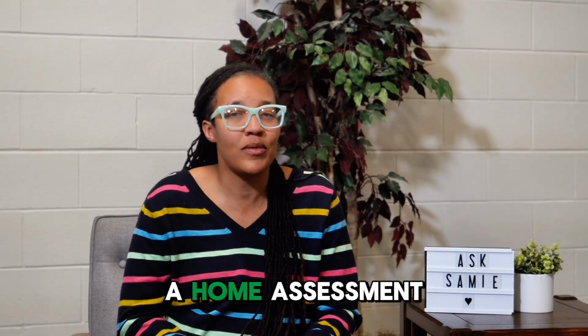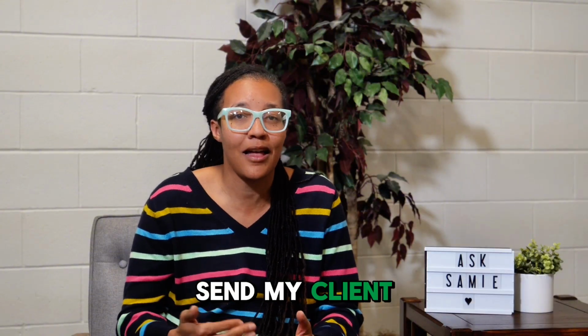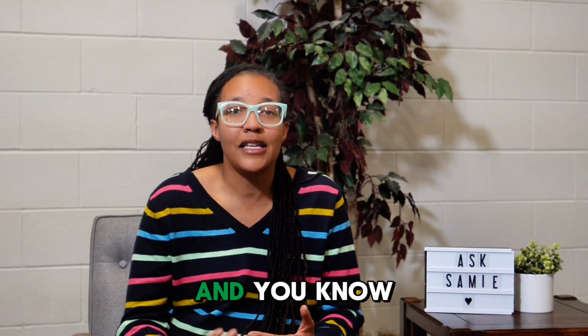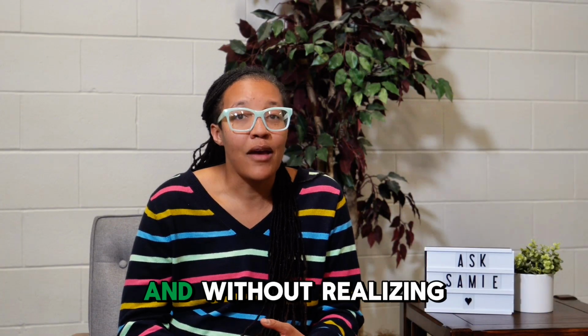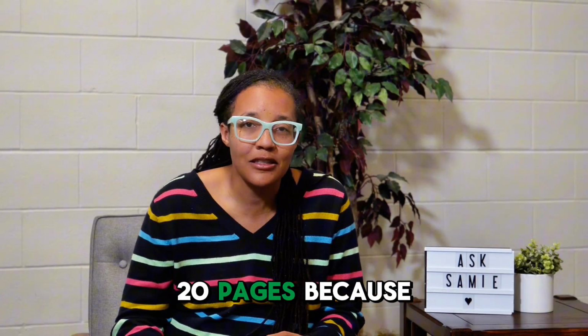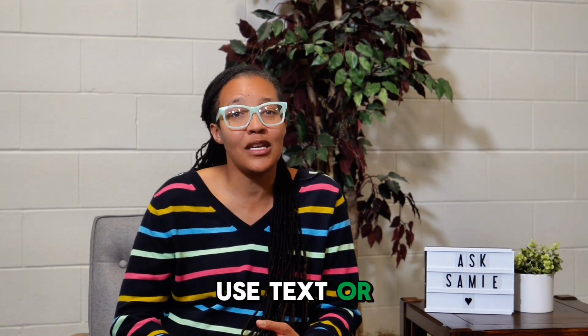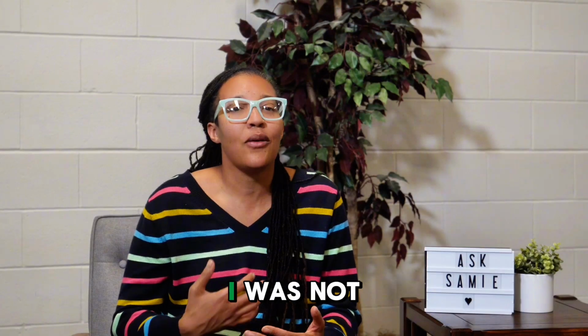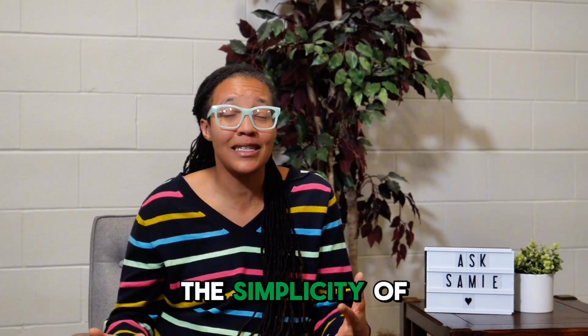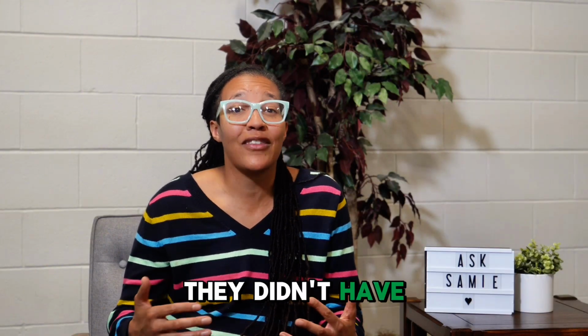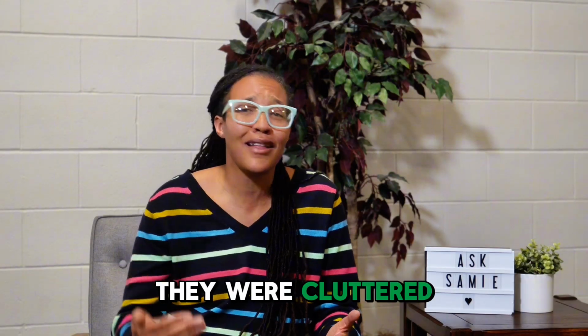I remember doing a home assessment and needing to send my client product recs after. And you know what I ended up doing? Printing pages from Amazon. And without realizing, it was quickly 20 pages because the client didn't use text or email, so I couldn't just send links. I was not in love with those printouts. It felt complex. It didn't have the simplicity of my written home assessment. They didn't have the clarity that I like to give. They were cluttered and confusing, but it was the best I could do.